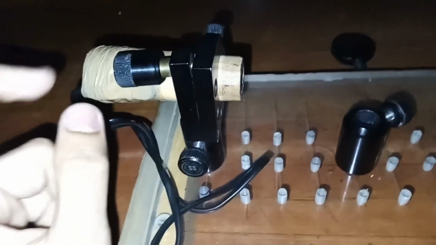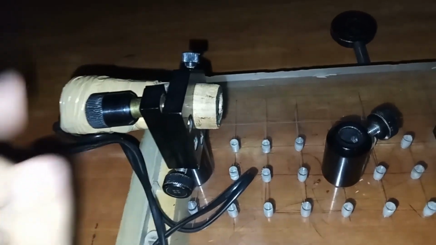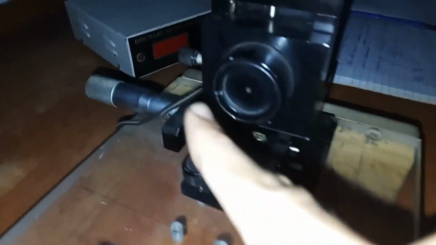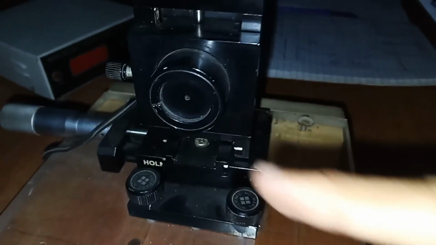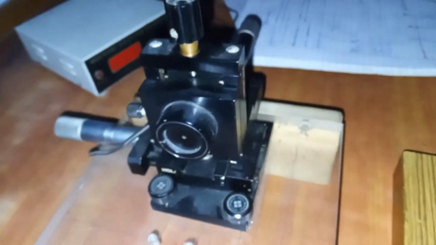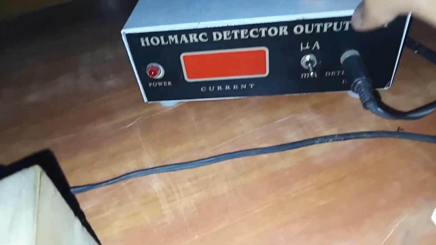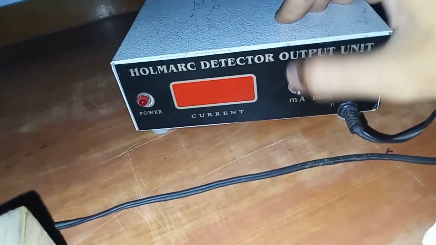This is the setup. By using this screw, we set the center: the laser light of the center has to match with this center, and it should read approximately 195 microampere. Approximately that much will be enough. Here we have two scales in the output, microampere and milliampere, so we have to measure in microamperes.